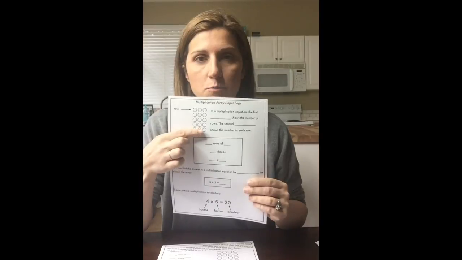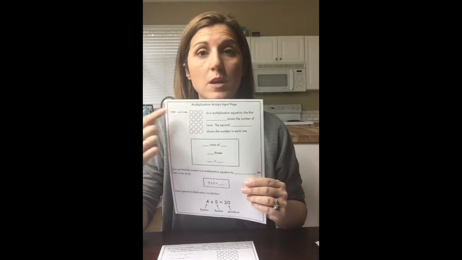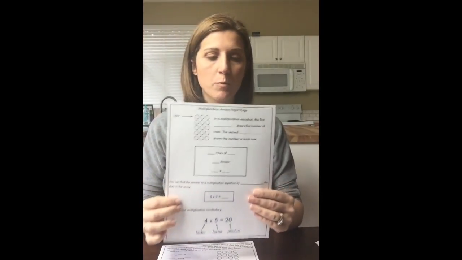Okay, so today we're going to be talking about arrays, which is a model we can use to show multiplication. There's an important vocabulary word when we're dealing with arrays, and that's row. And it's really important to understand that a row is going across. So this is a row of 3. This array has 1, 2, 3, 4, 5 rows. So you always want to remember that row is going across. Okay, once we know that, we can answer the rest of these problems.